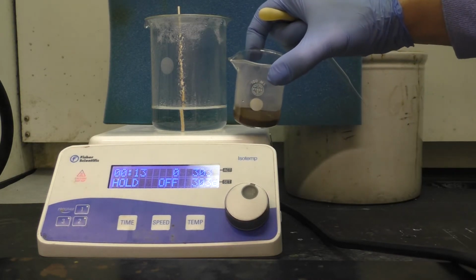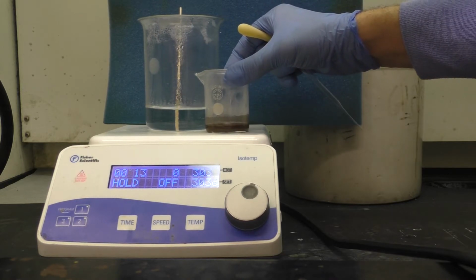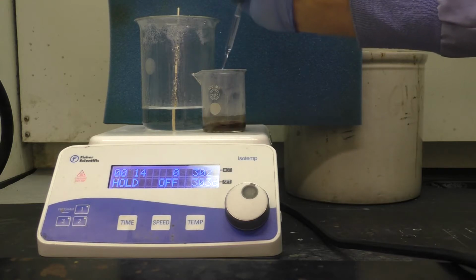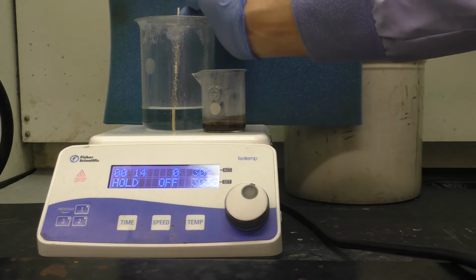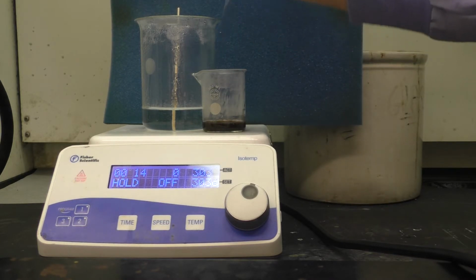Now that I've got enough material to cover the bottom of the flask, I'm going to put this on the hot plate along with that hot water. Add some more. Try to get everything dissolved and go to the point where the solution is then clarified. Everything's dissolved.